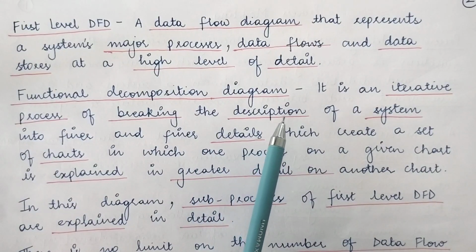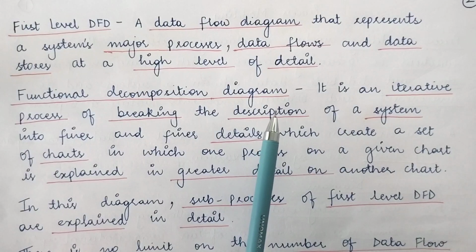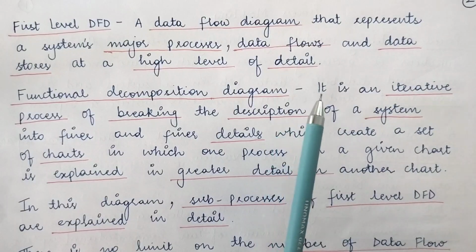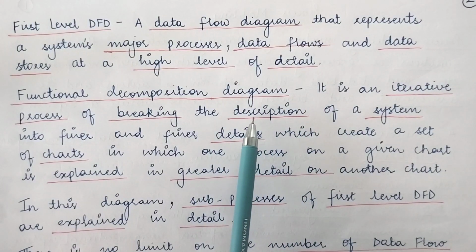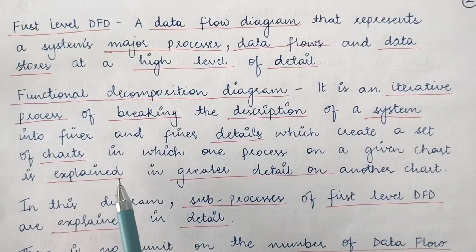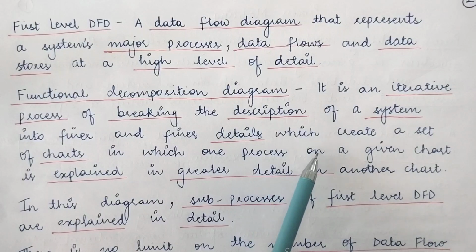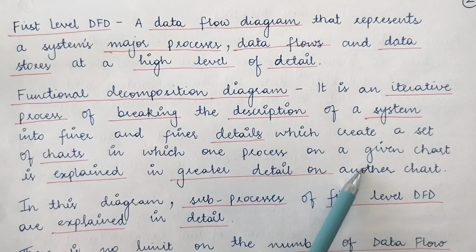Whatever description of the system at a general level we have seen in the context diagram and the first level DFD, now we go into the finer details of that. That means iteratively we are breaking the description into much finer details at each step, which will create a set of charts in which one process on a given chart is explained in greater detail on another chart.